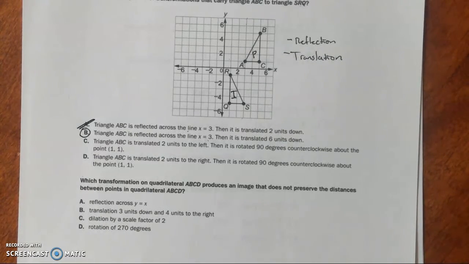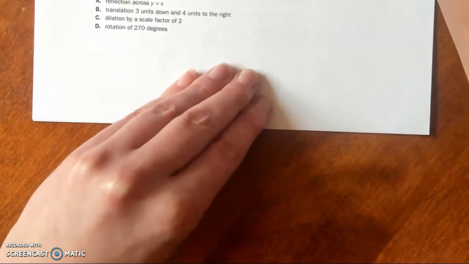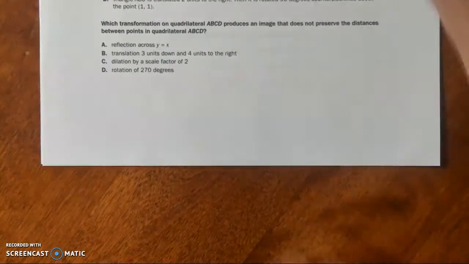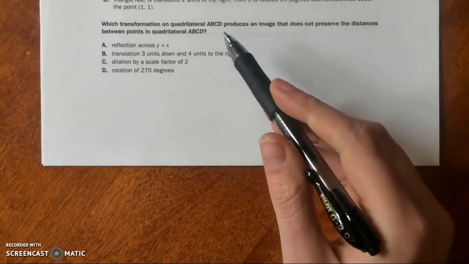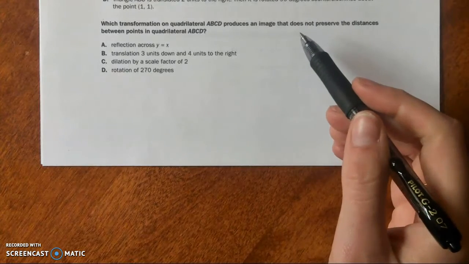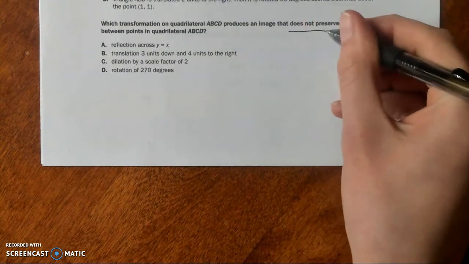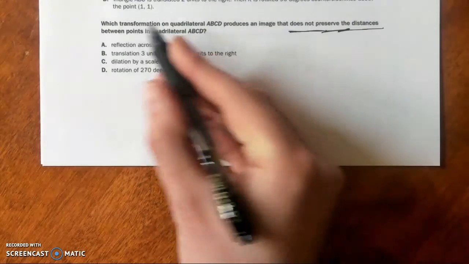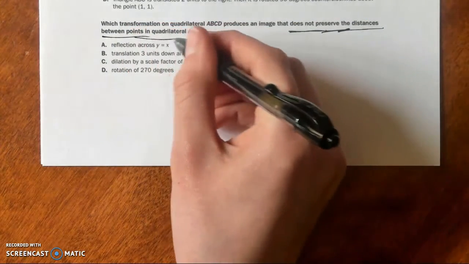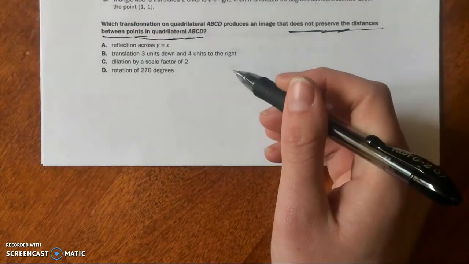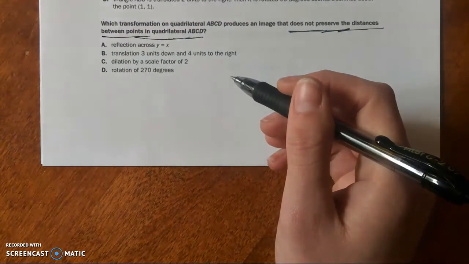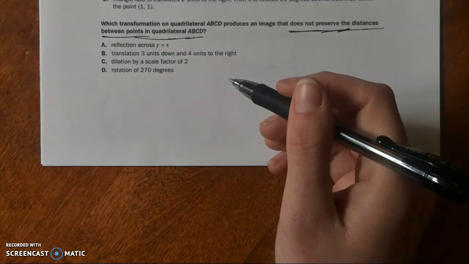And then here we are on our last question. Which transformation on quadrilateral ABCD produces an image that does not preserve the distances between points in quadrilateral ABCD? What does it mean by not preserve the distances?